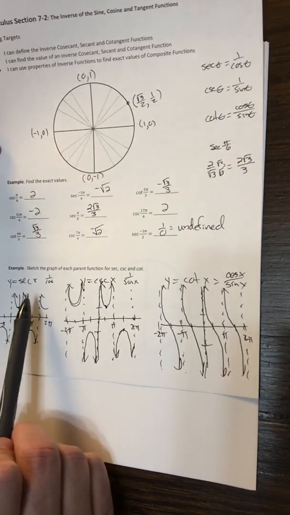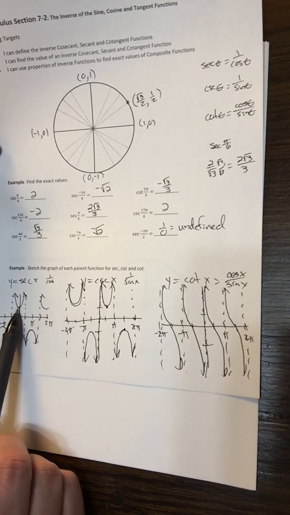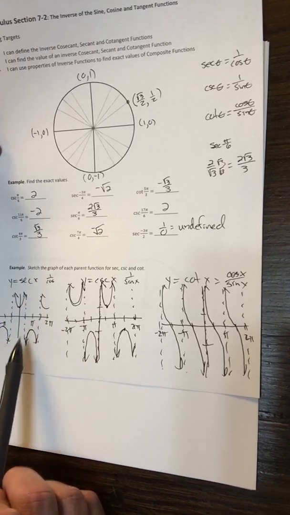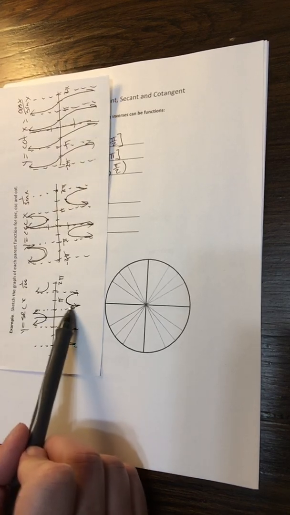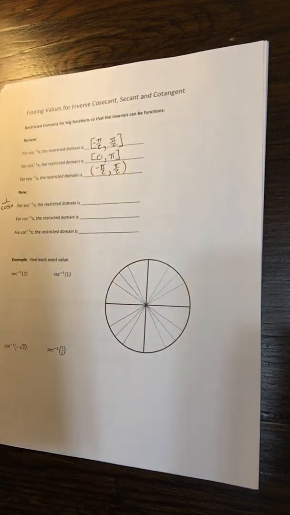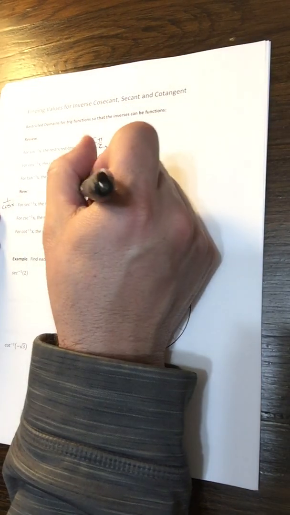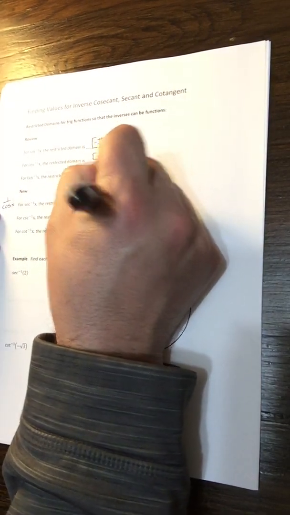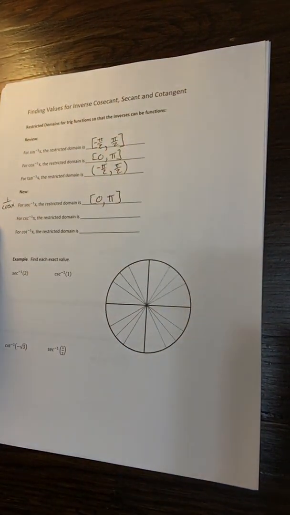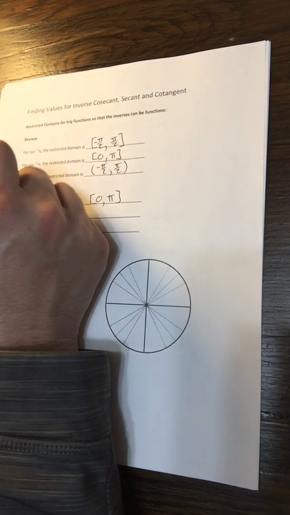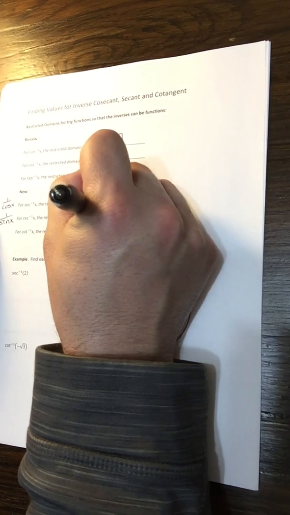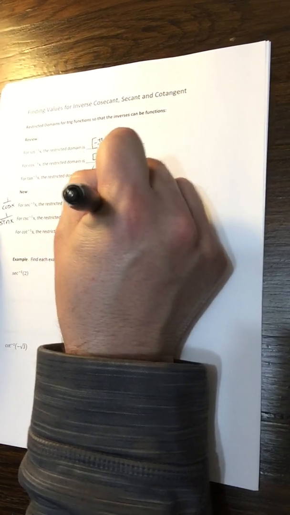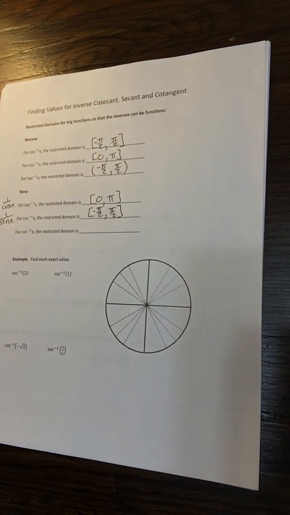So just like cosine, it's going to be 0 to pi, because look, if I turn these sideways, 0 to pi would actually pass the vertical line test. So secant, just like cosine, is going to be 0 to pi. Okay? Cosecant is 1 over the sine of x, and for the exact same reason, it's going to be the exact same as the sine, negative pi over 2 to pi over 2.